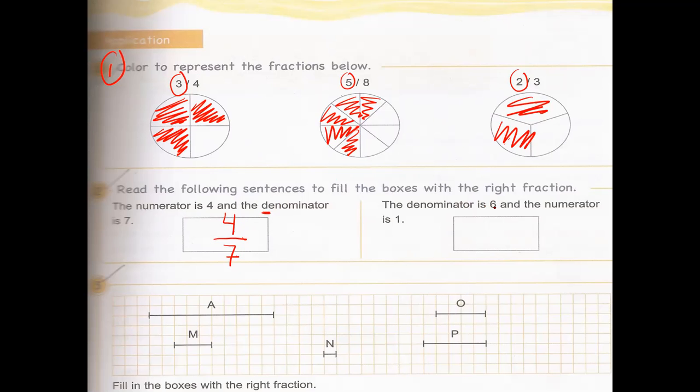Now, denominator 6, they reversed them. So denominator 6, where should I place 6, up or down? The denominator has to be down, 6 down. Numerator up, which is 1. So it's 1 out of 6. Okay, copy them on your math books, page 80 and 81.